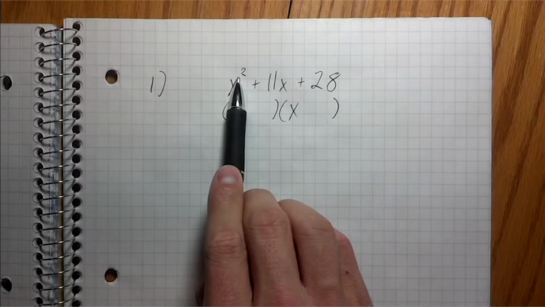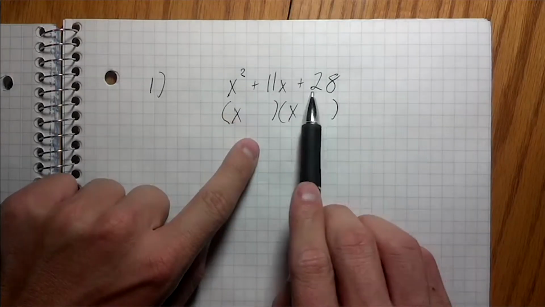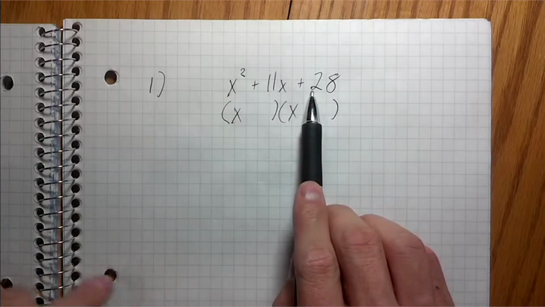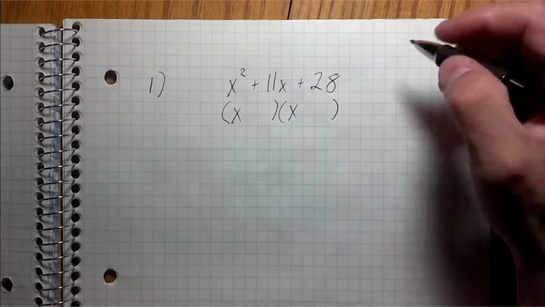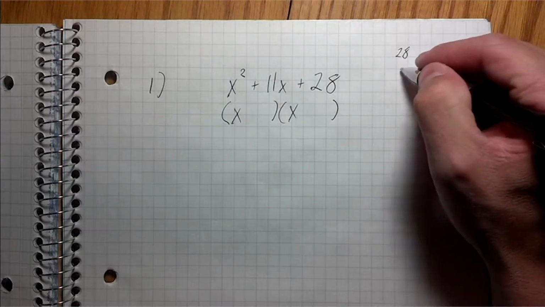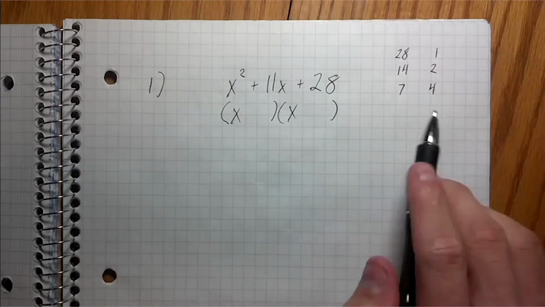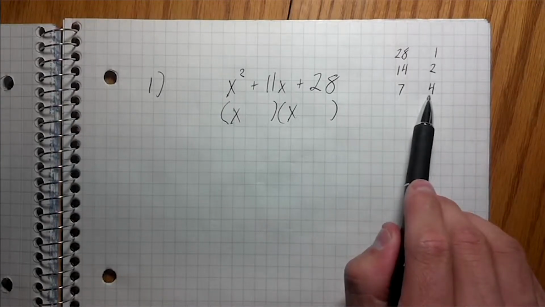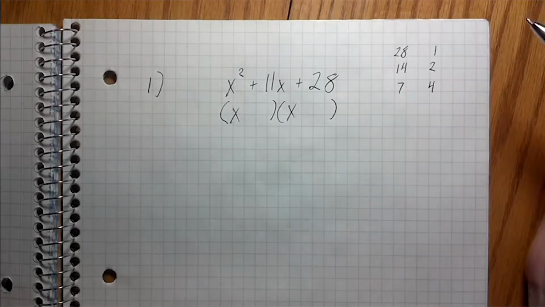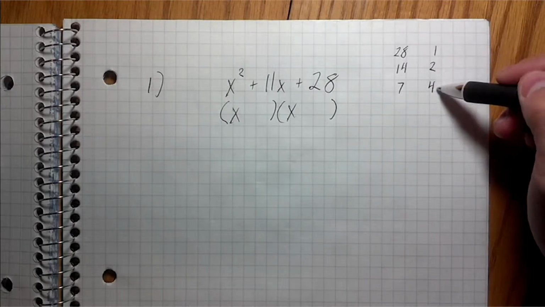So now what I need to do, just like I put the factors of the first term in the first positions, I need to take the factors of the last term and put them in the last positions. So I'm going to think of all the numbers that multiply together to make 28. While I know that 28 and 1 makes 28, I know that 14 and 2 would work, and I know that 7 and 4 would work. Because 14 times 2 is 28, 7 times 4 is 28. So I'm just thinking of all the pairs of numbers that when I multiply them make the last term, 28.